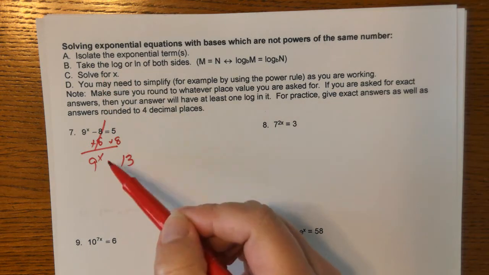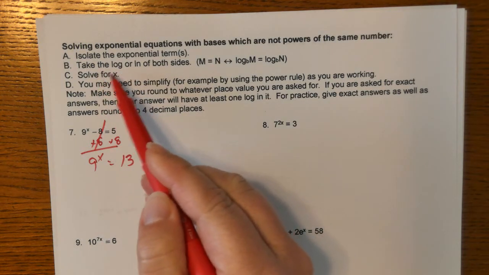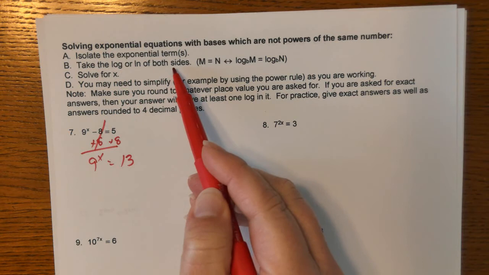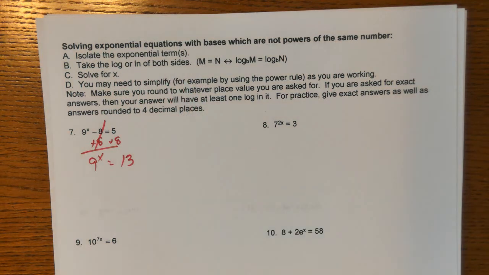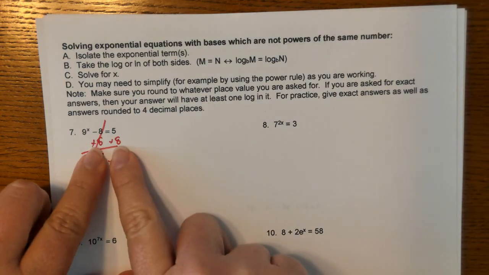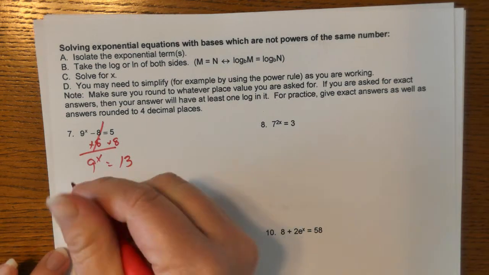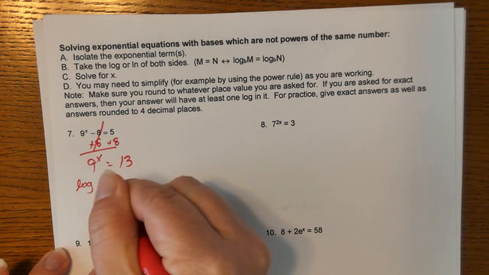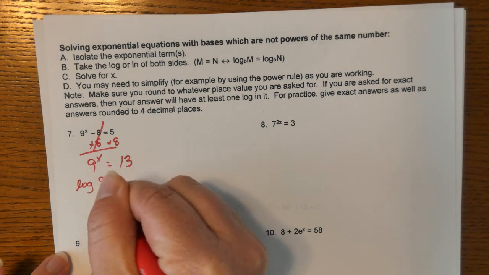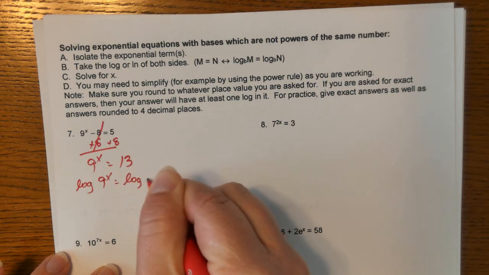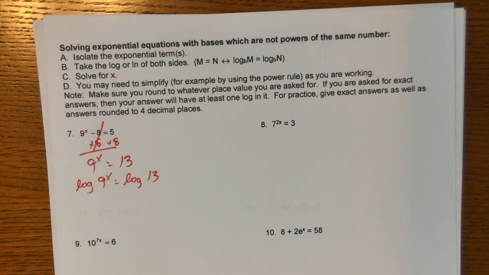Okay? Now, here is where I deviate a little bit from what the book tells us. The book tells us once we get to this point that we need to take the log of both sides. In other words, you can do whatever you want when you solve an equation as long as you do the same thing to both sides. You can add 8 as long as you do it to both sides. You could divide by 3 as long as you do it to both sides. You could square it as long as you do it to both sides. So what they are saying is, hey, why don't you take the log of both sides? So log of 9 to the x equals log of 13. Okay, I did the same thing to both sides. I put log in front of both sides.